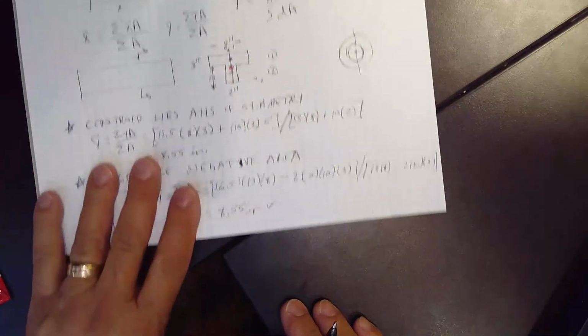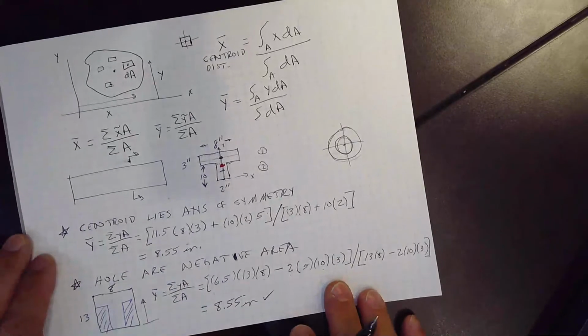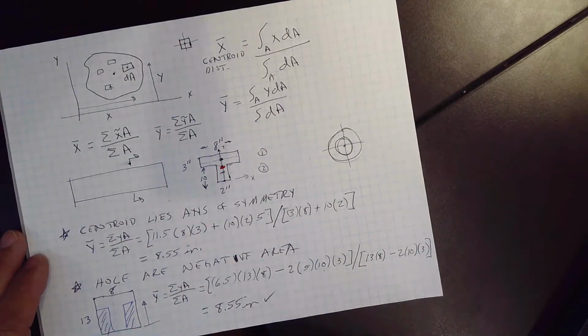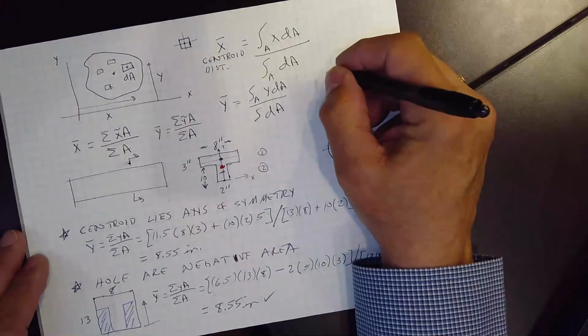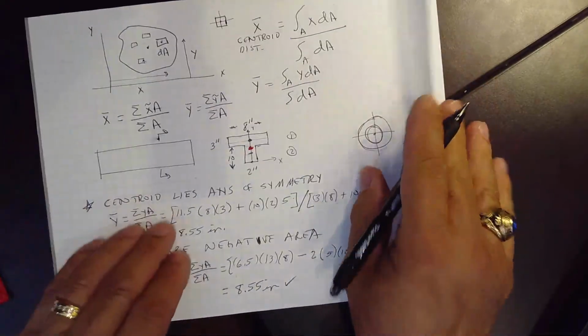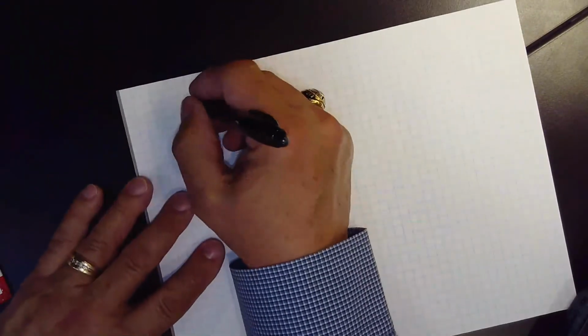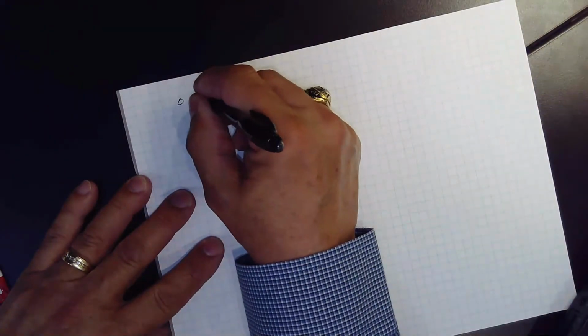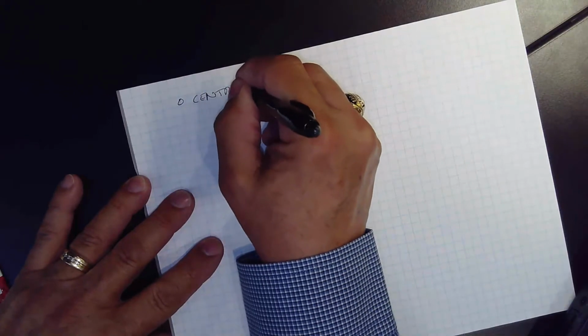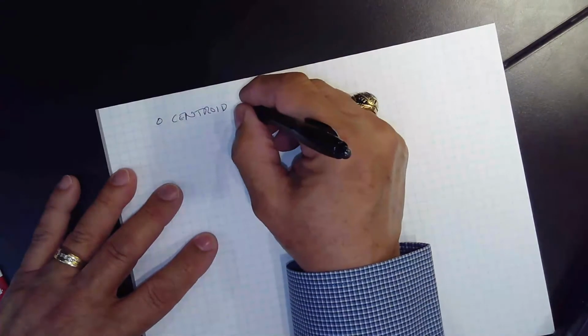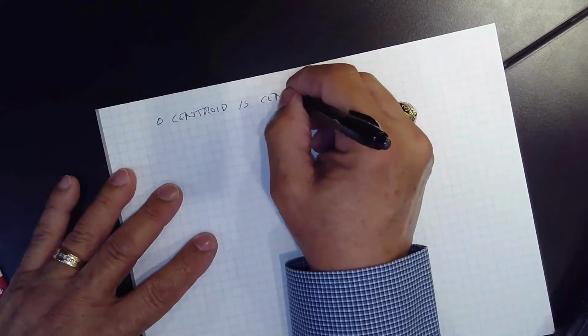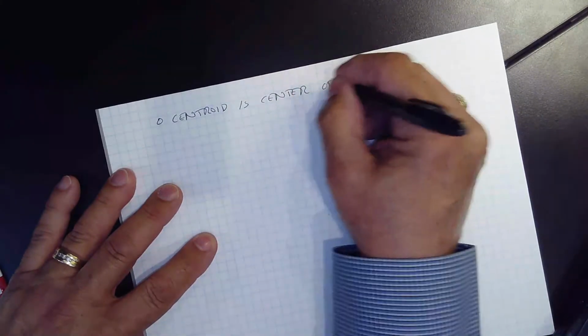So what have we learned so far? Centroids. It's the center of the area. Right? So let's write that down. Centroid. Here, we'll write it down on a new piece of paper. So we said a centroid is center of the area.